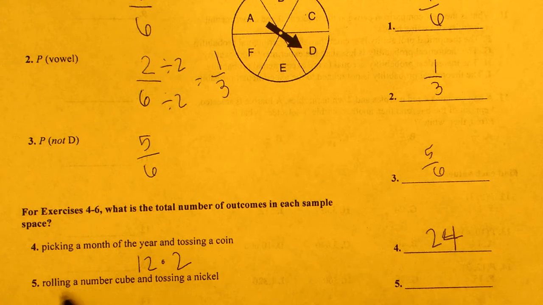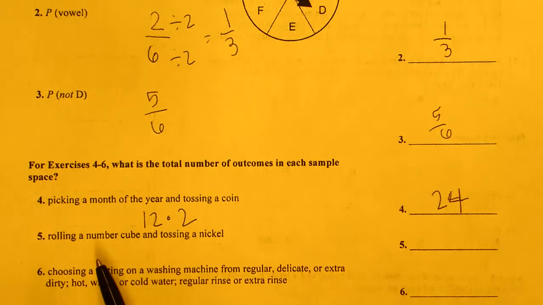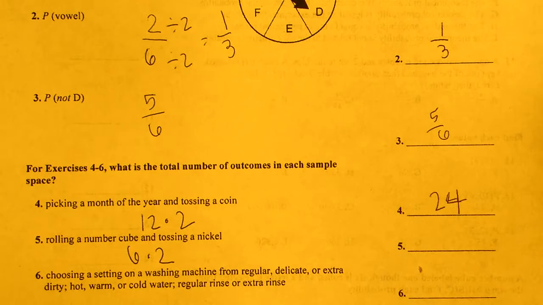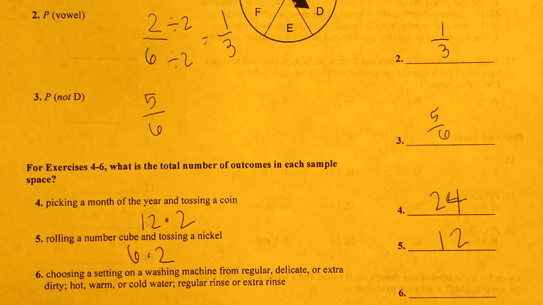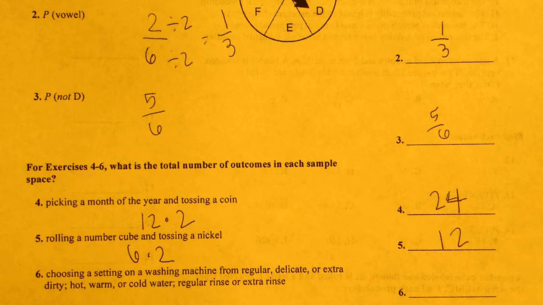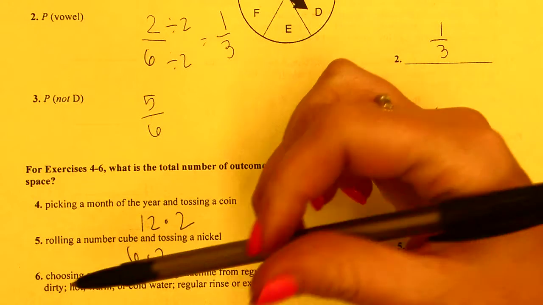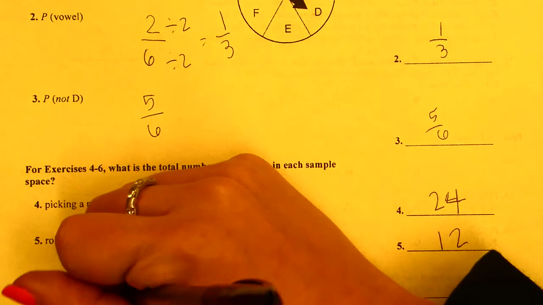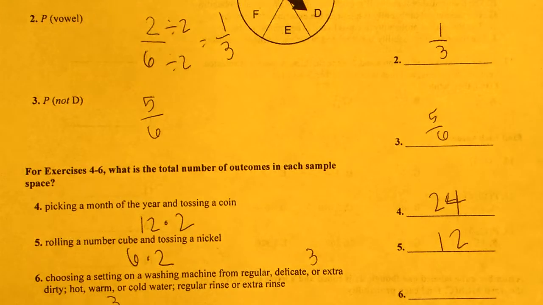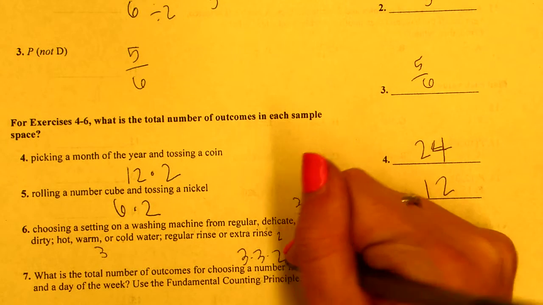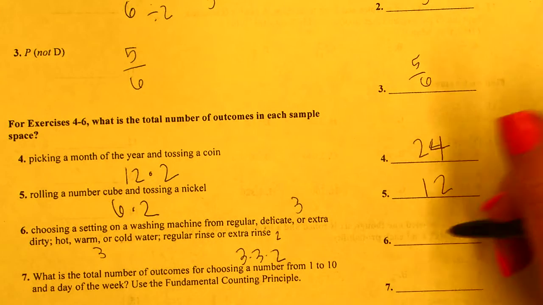Number 5 says rolling a number cube and tossing a nickel. A number cube is like a dice, but cube specifies that it has 6 sides. And then a nickel, again, our only options are heads or tails, so 6 times 2 is going to be 12 total possible outcomes. 6 says choosing a setting on the washing machine from regular, delicate, or extra dirty. That's only 3 possibilities. Hot, warm, or cold water is 3 possibilities, and then regular rinse or extra rinse is 2 possibilities. So I'm going to do 3 times 3 times 2. 3 times 3 is 9. 9 times 2 is 18.